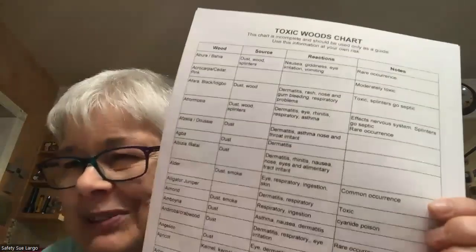So I went to a different chart and I'll put the link in the chat. It's 11 pages, you guys. First of all, wood can cause dermatitis. It can cause skin rashes and stuff, guys. It can cause you to sneeze. It can cause respiratory problems in the long run. It can irritate your asthma. Exactly. But in the long run, it can have much more serious effects.